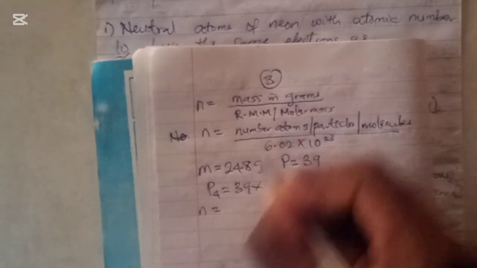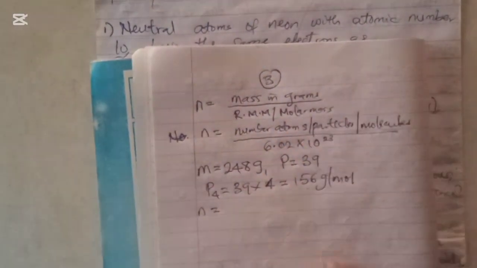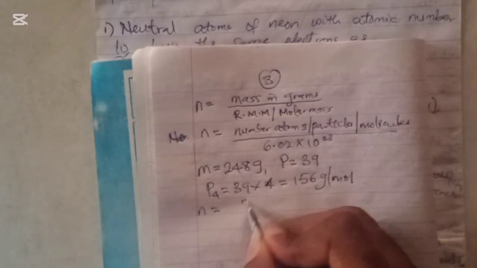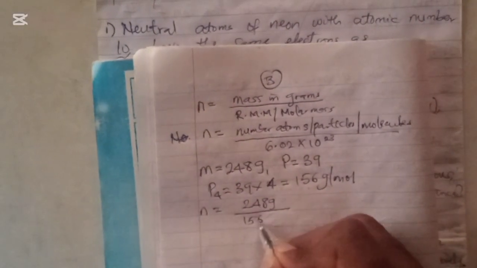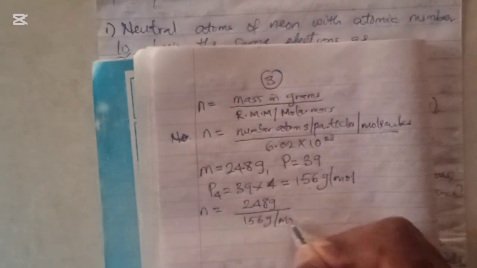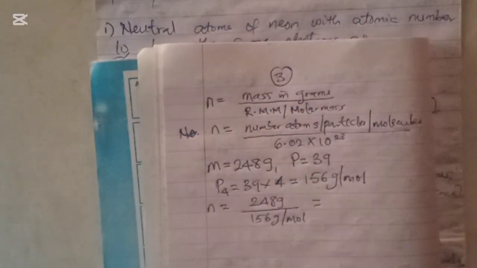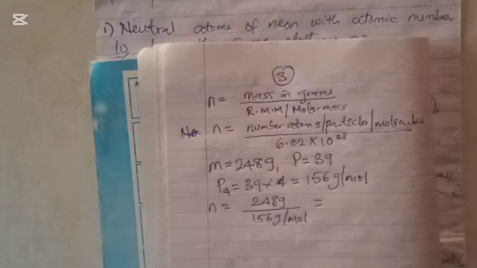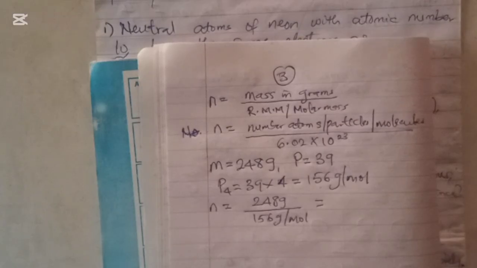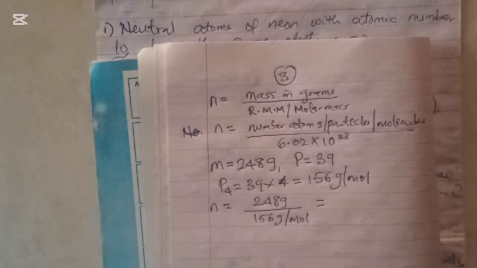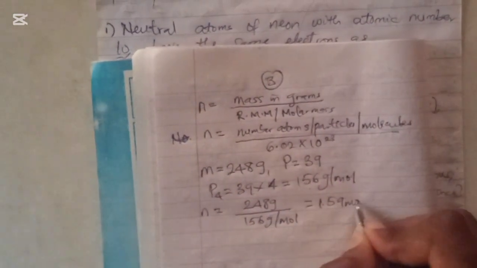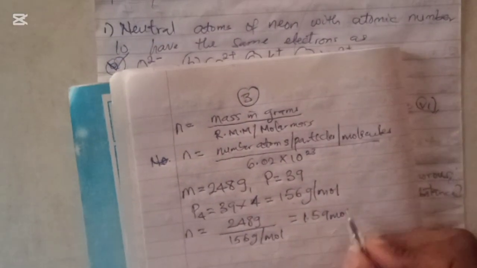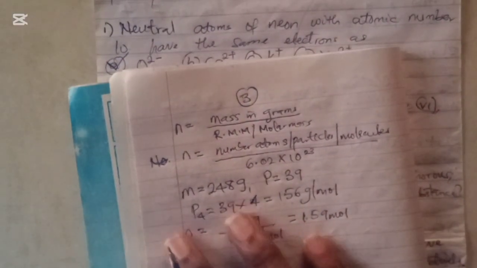The number of moles, based on the first formula here, would be 248 grams divided by 156 grams per mole. So based on this, 248 divided by 156 would give 1.59 moles.